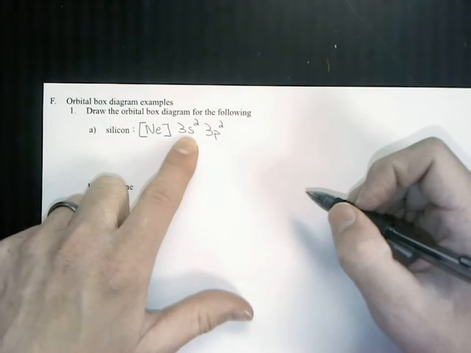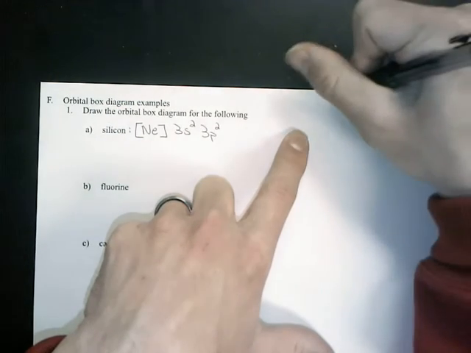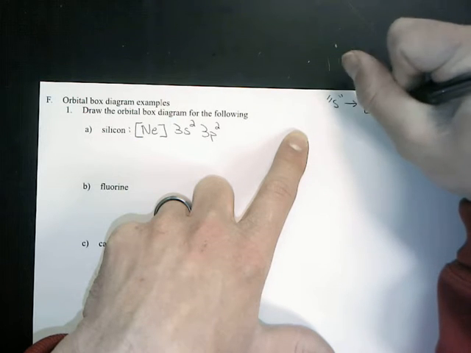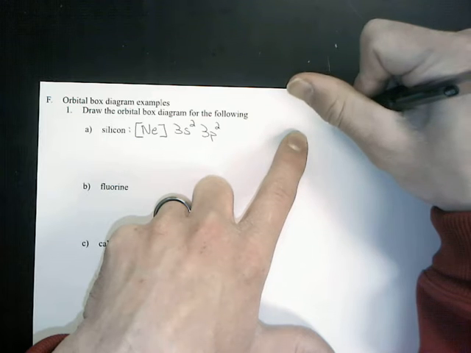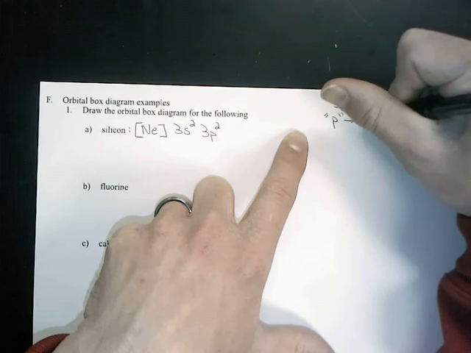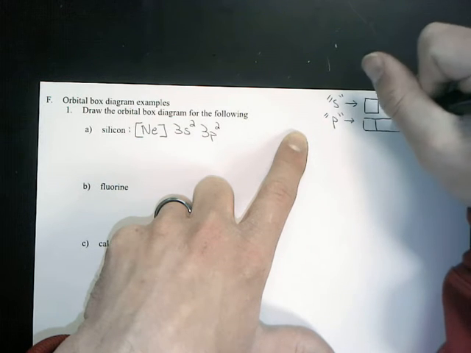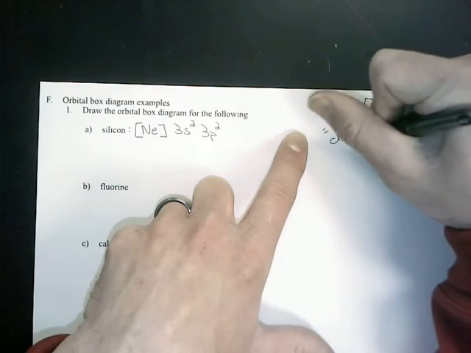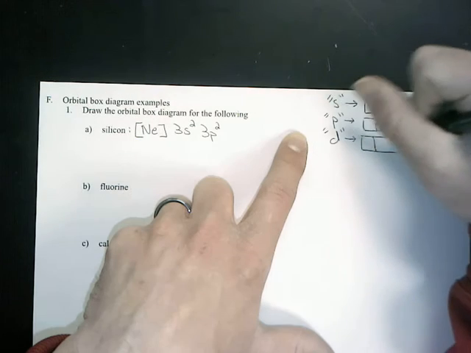Now what we do here, we have to watch this carefully. We have to draw the correct number of boxes for each subshell. So out to the side here, our s subshell is going to be represented by one box because it only contains one orbital. Our p subshell will always be given 3 boxes because it has 3 different orbitals. Our d subshell will be given 5 boxes because it has 5 different orbitals.